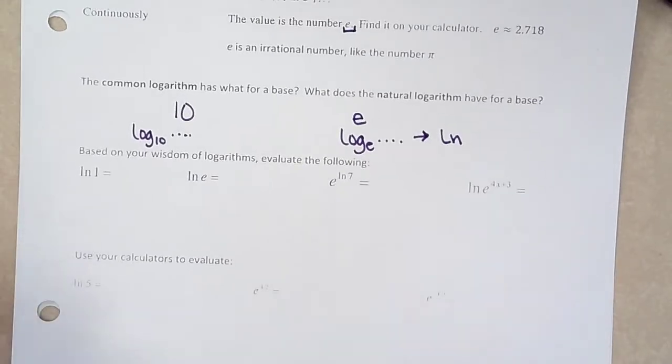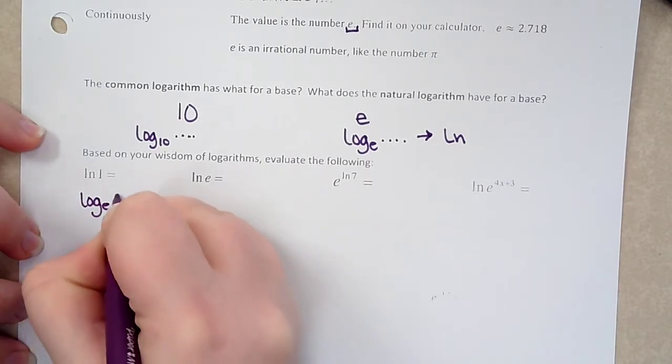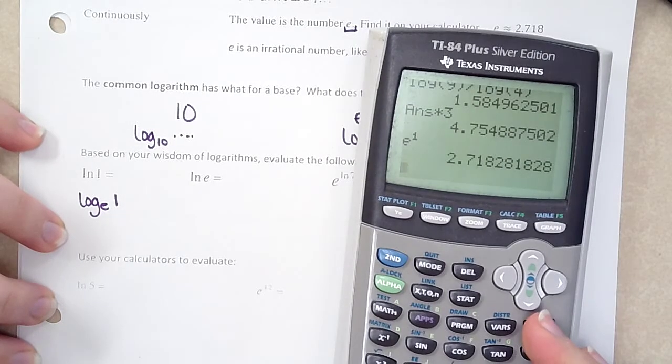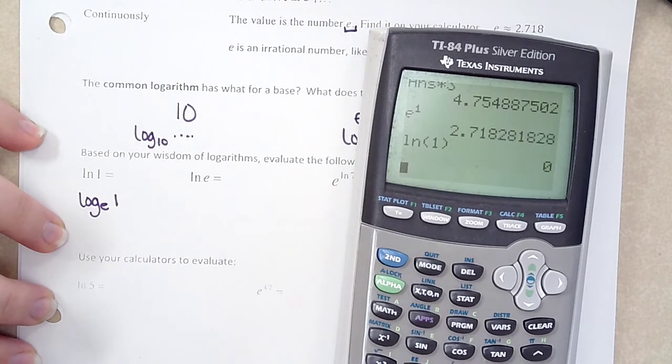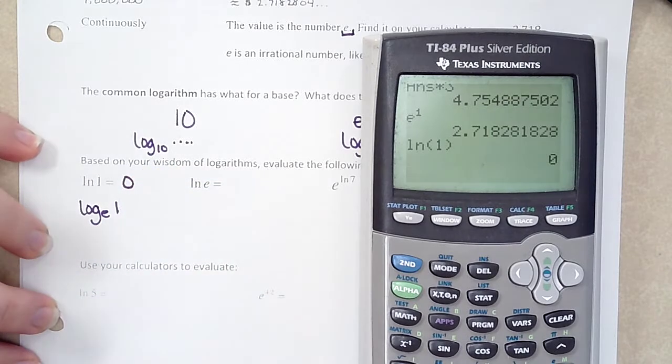So based on our wisdom of logarithms, we want to evaluate the following. So ln of 1 is the same thing as log base e of 1. Now we can put that in our calculator, or we can just work with it a little bit. I'm going to put it in a calculator just to show you what it pops out as. ln of 1 is 0.